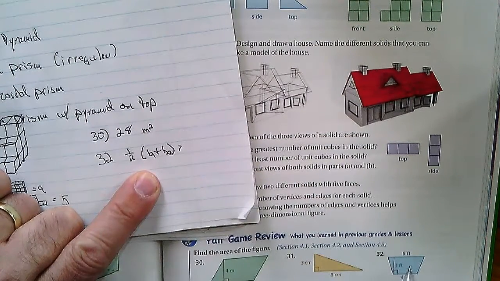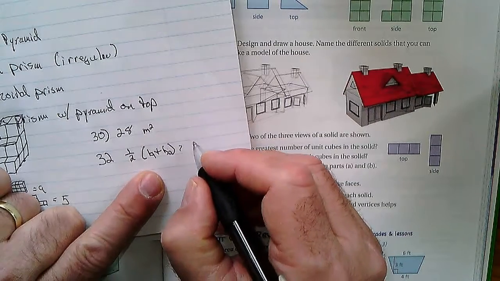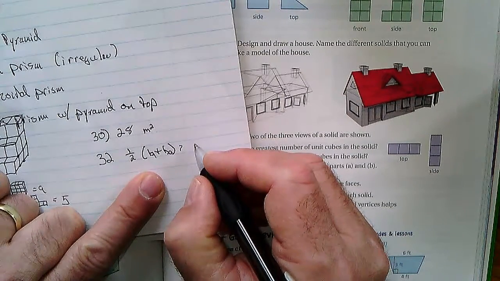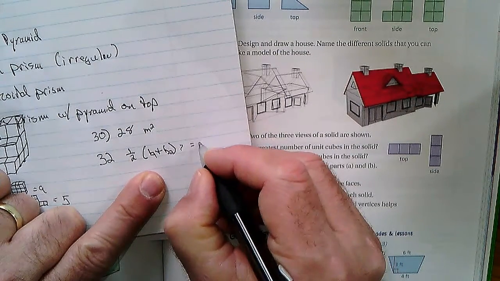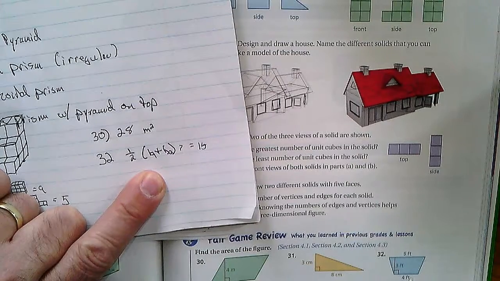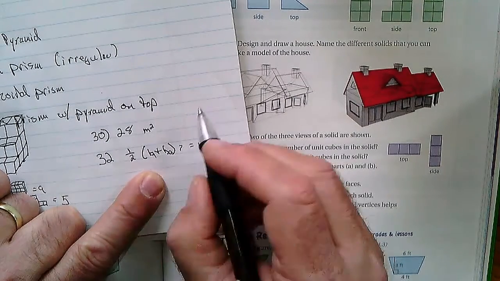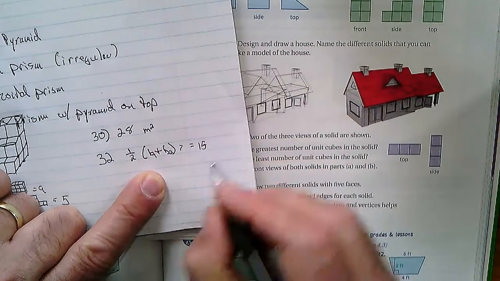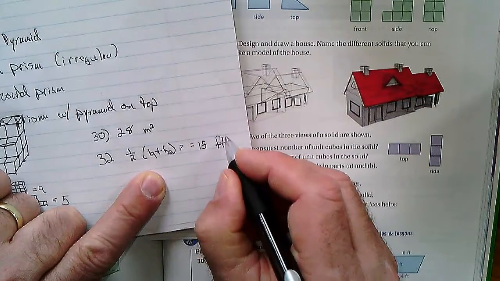So the bases are 6 plus 4, which is 10. 10 times 3 is 30. And then take 1/2 of that. It's going to be 15 square feet.